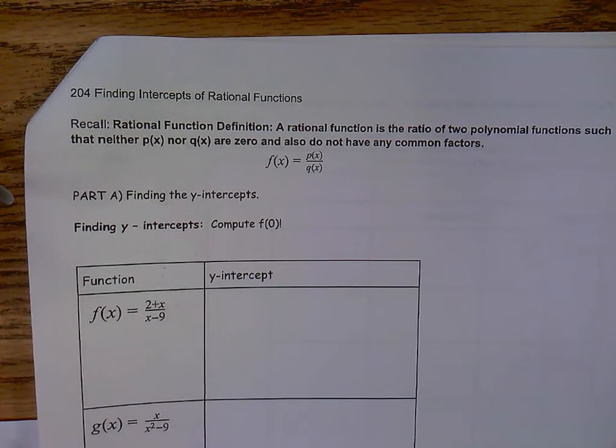You should be able to find the y-intercept of any function, even if you've never seen it before. Because how do I find the y-intercept of any function, polynomial or non-polynomial?